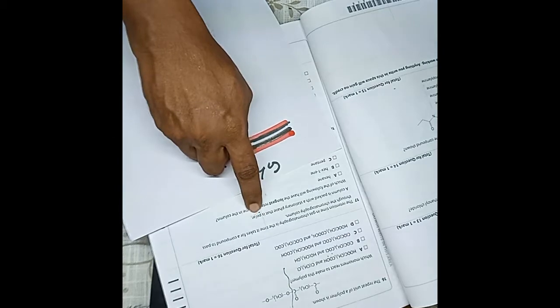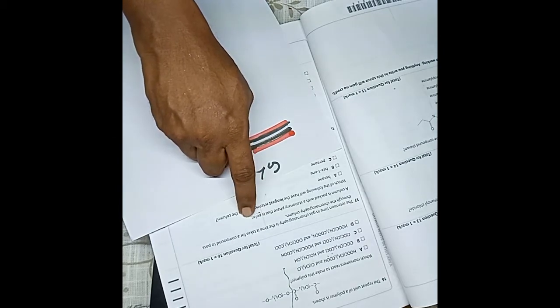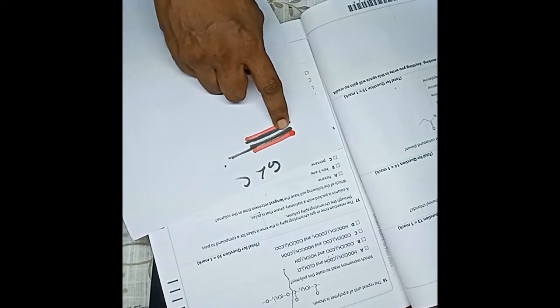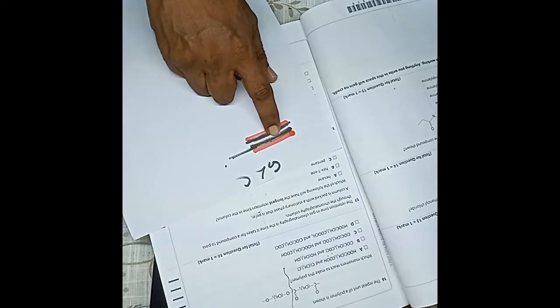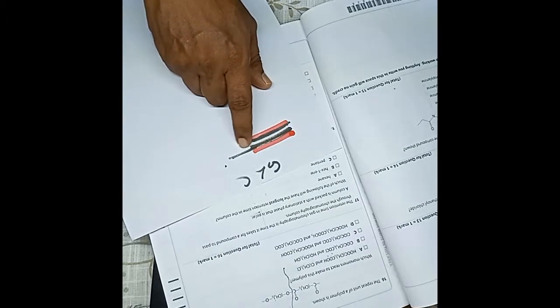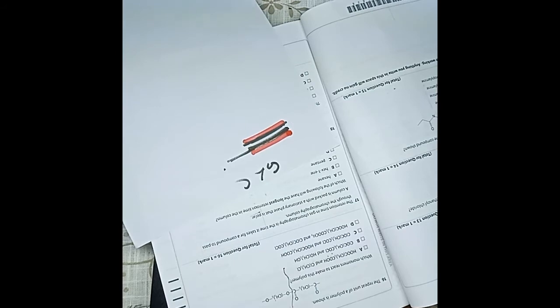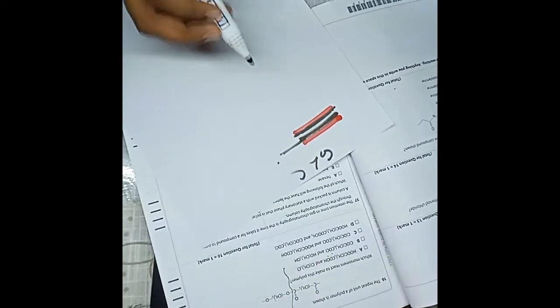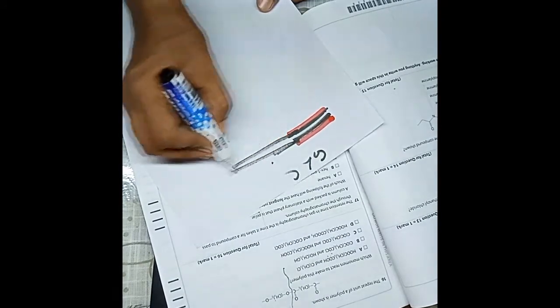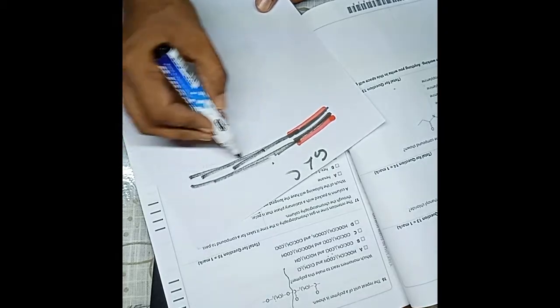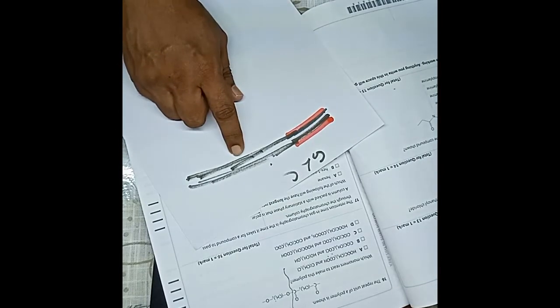Then it's a polar stationary phase. Therefore, polar substances will take a very long time to pass this column. This column is significantly longer in order to make sure that separation is successful.